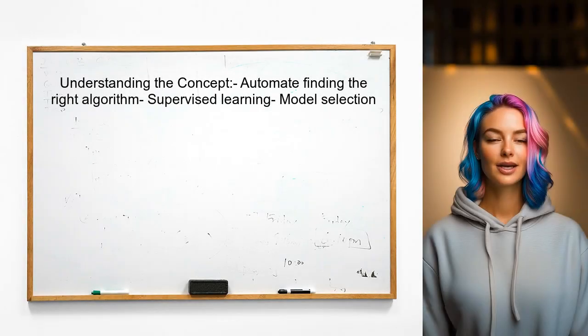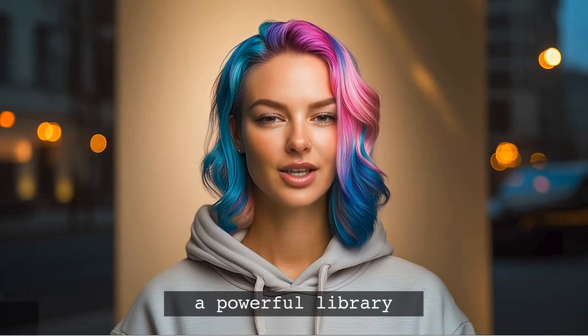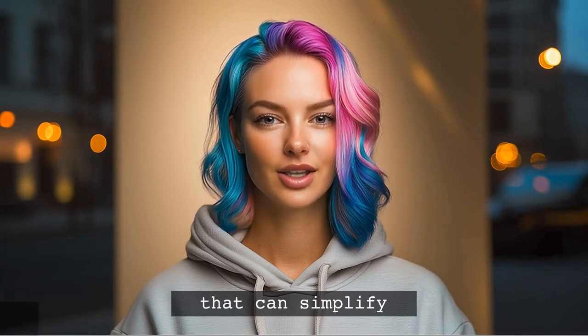So, what does this mean in the context of machine learning? Essentially, you're looking for a way to automate the process of finding the right algorithm based on your data and desired outcome. This is where concepts like supervised learning and model selection come into play. And stick around. At the end of this video, I'll share a powerful library that can simplify this process for you. You won't want to miss it.